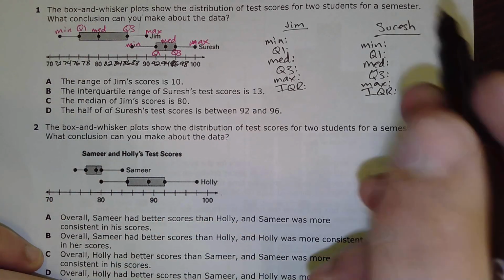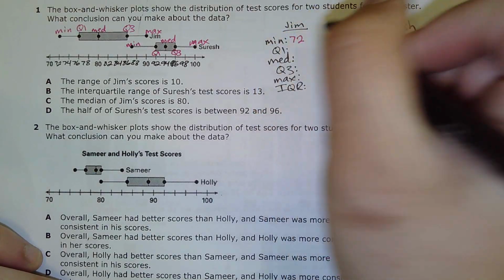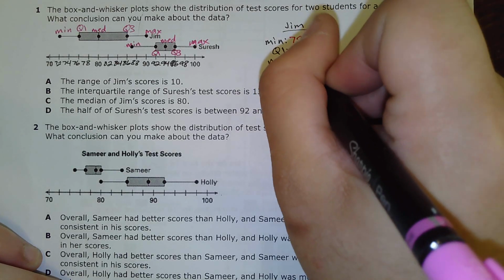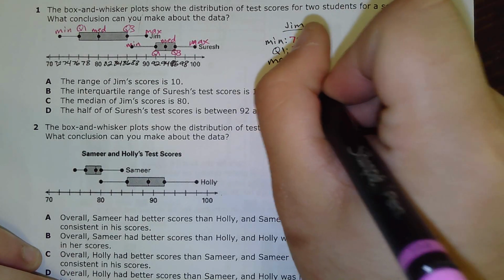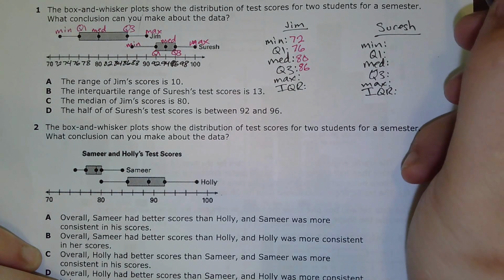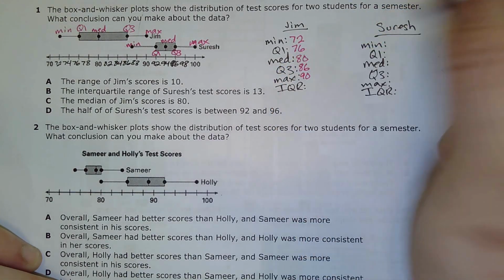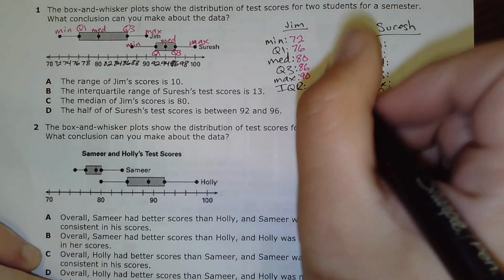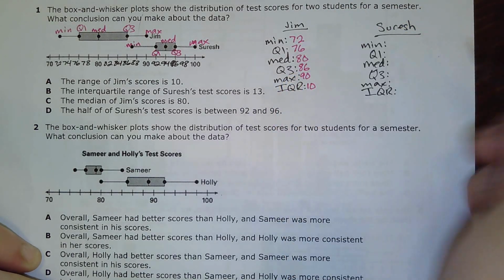Our minimum for Jim is going to be 72. Our quartile 1 is 76. Our median is going to be 80. Quartile 3 looks like 86. Our maximum is going to be 90. And our interquartile range is Q3 minus Q1, so 86 minus 76. That means for Jim, his interquartile range is 10.